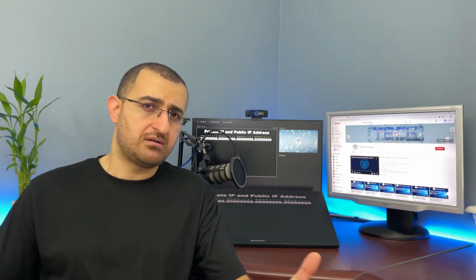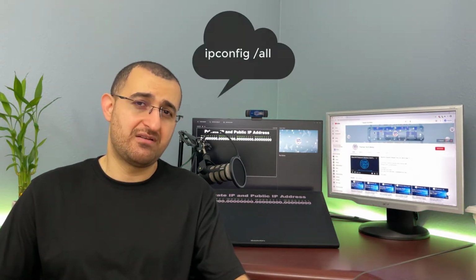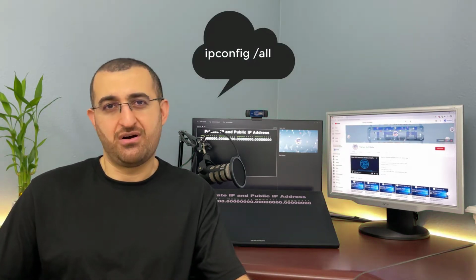So to see our private IP address, we simply open up the command prompt, start cmd, and then type ipconfig to see all the information: physical address, IP address, DNS, default gateway, everything. So we type ipconfig space /all. For Unix and Linux devices, we type ifconfig.